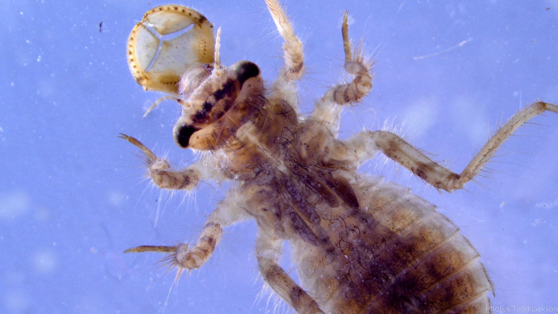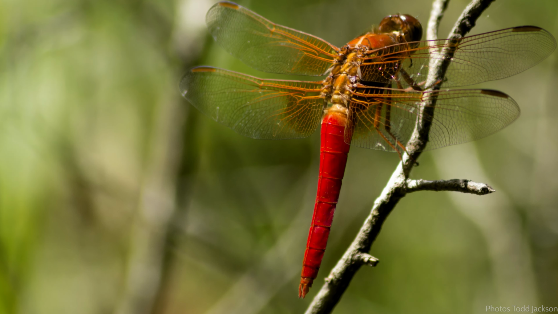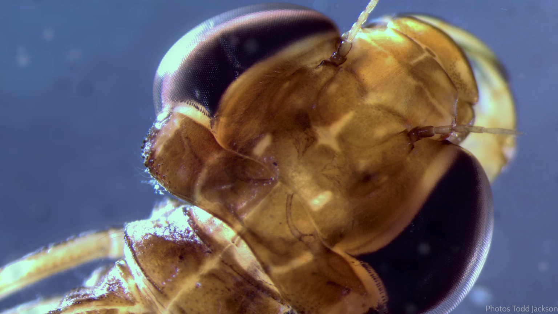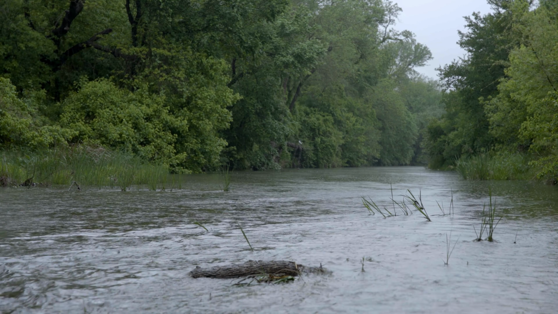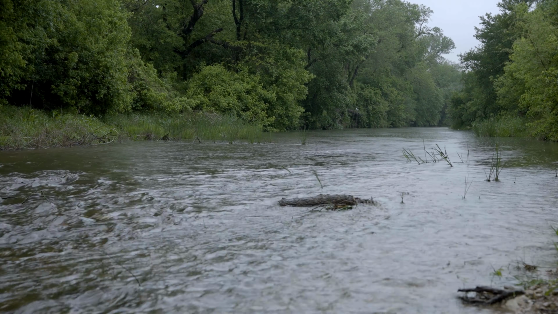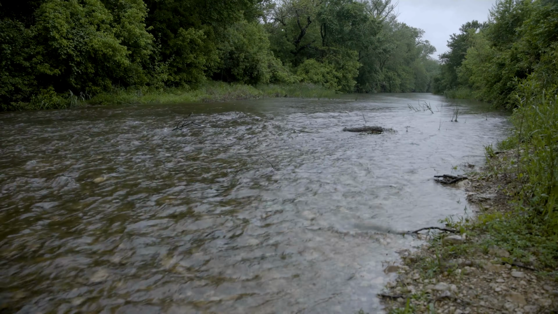We're collecting them in their aquatic life phase. We're not seeing it flying around. We're seeing the nymph that gets its oxygen from the water. Benthic macroinvertebrates tell us what's been happening in that system over some period of time.